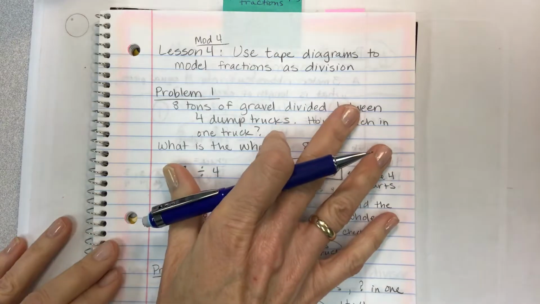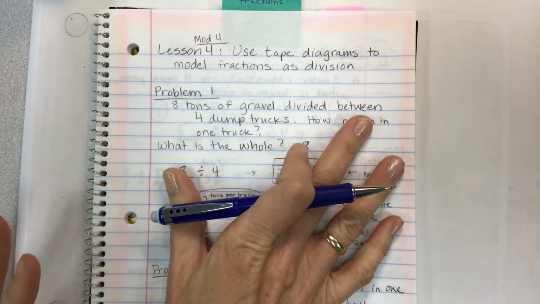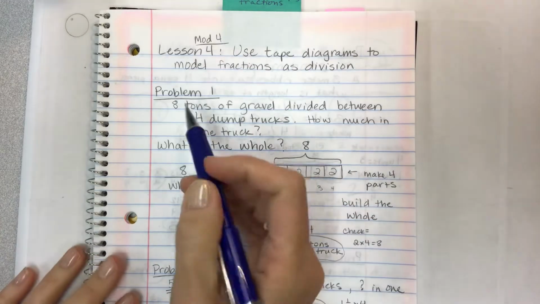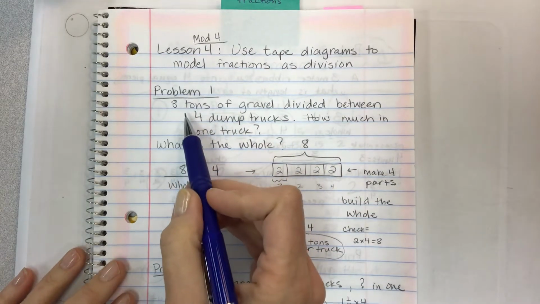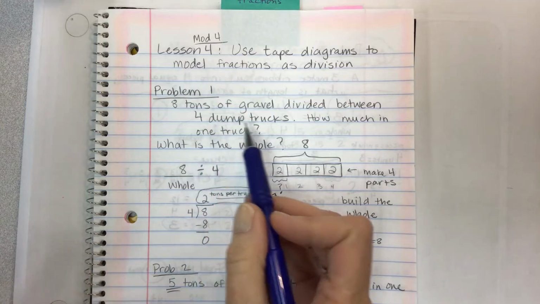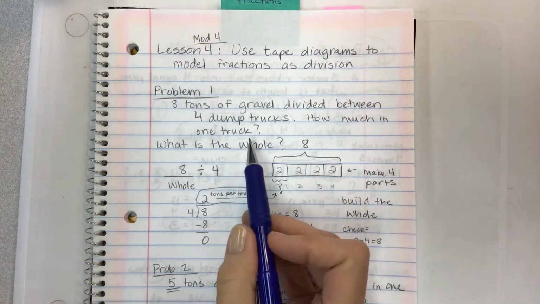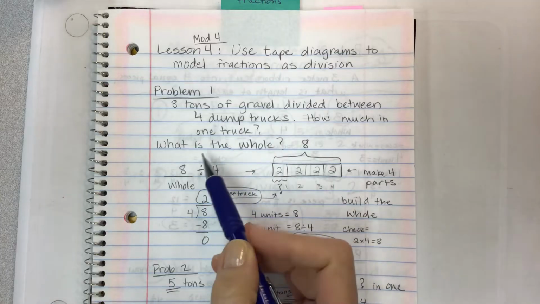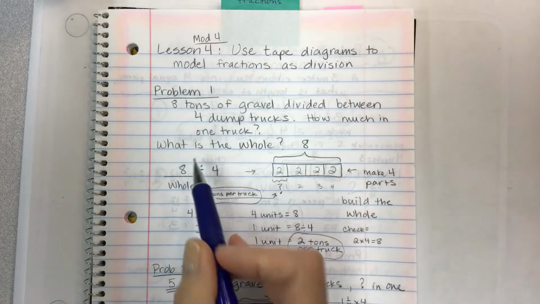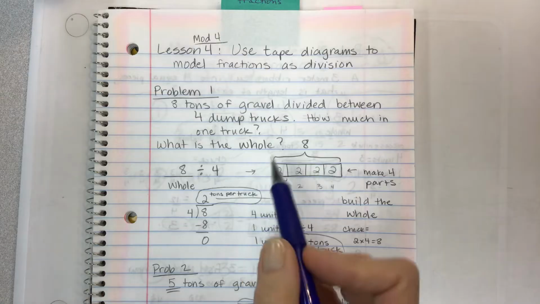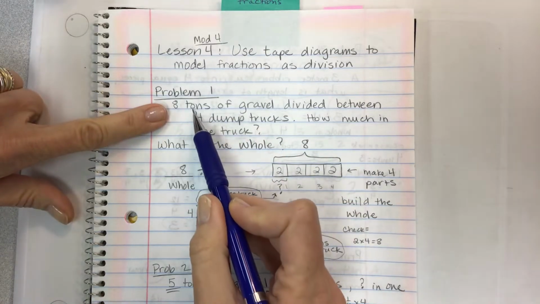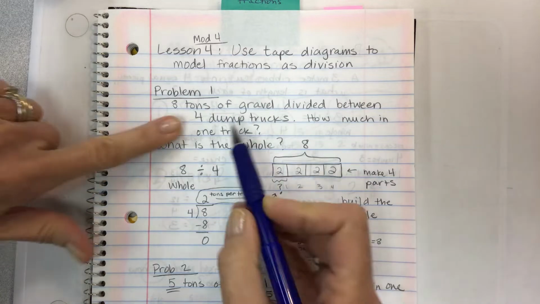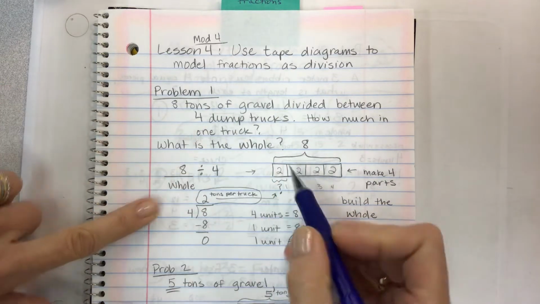There are a few sample problems in the teacher's edition that kids don't have access to. Very important to get these notes down. For example, problem 1. 8 tons of gravel divided between 4 dump trucks. How much in one dump truck? Roughly, with a whole bunch more words, but that's the gist of it. So you have to really understand, what is the whole? It's 8 tons being divided. 8 goes on top. It's divided between 4 trucks.